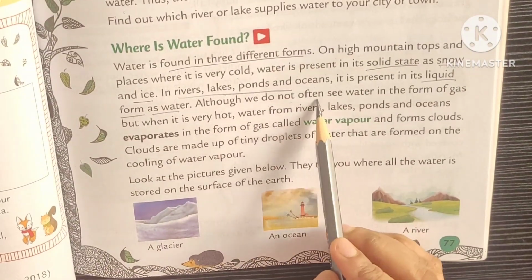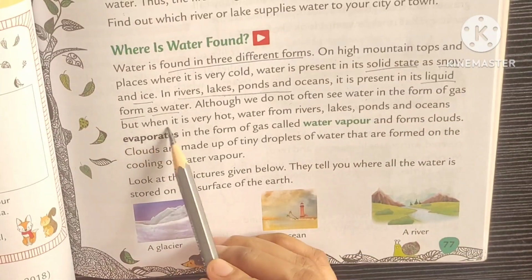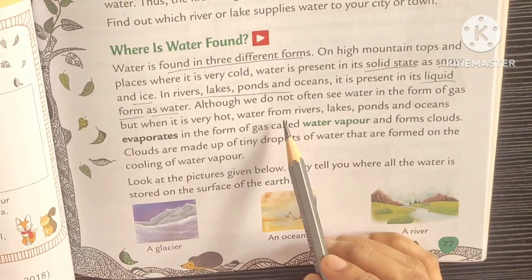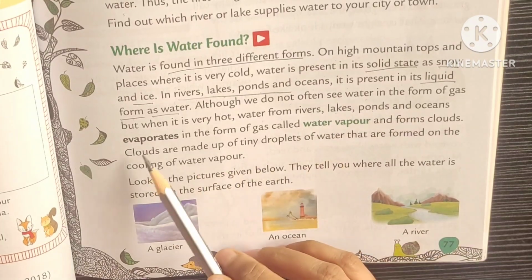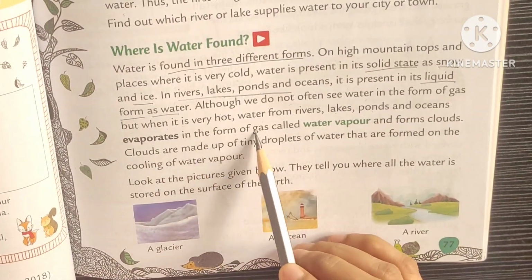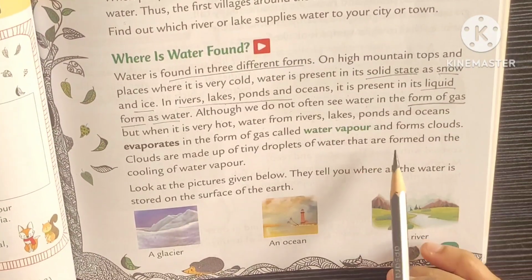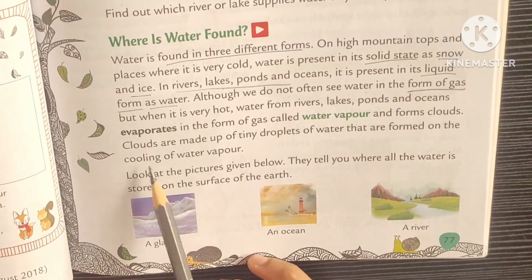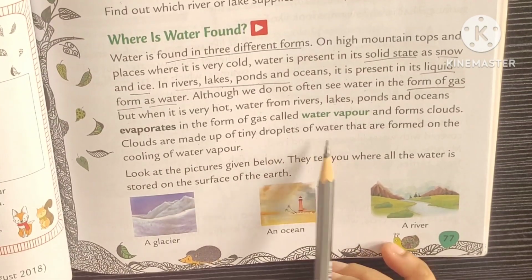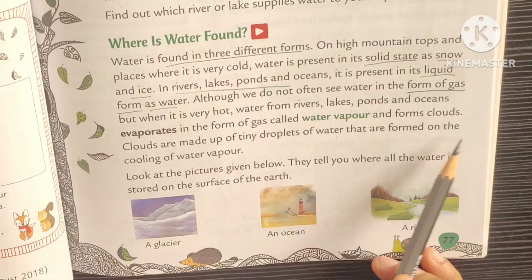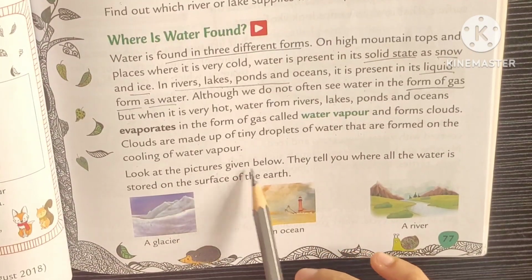Although we do not often see water in the form of gas, when it is very hot, water from rivers, lakes, ponds and oceans evaporates in the form of gas called water vapor and forms clouds. Clouds are made up of tiny droplets of water that are formed on the cooling of water vapor. Look at the pictures given below.